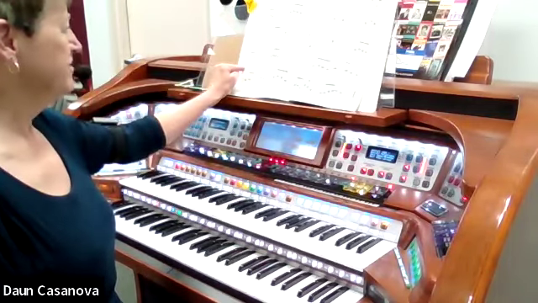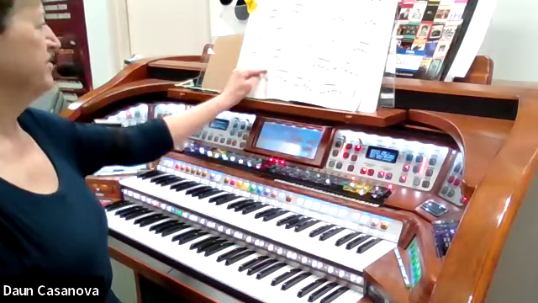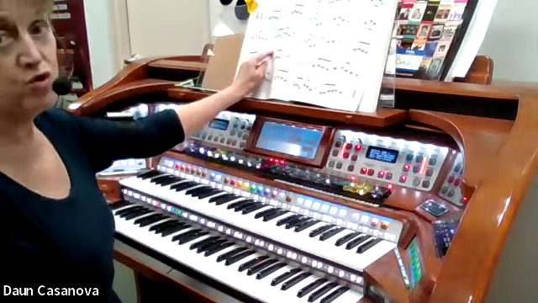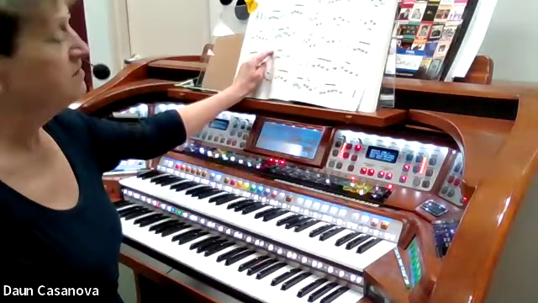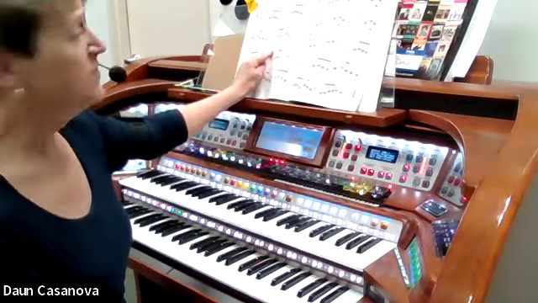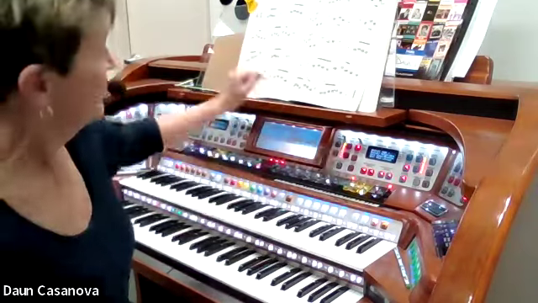Line 2, end of measure 2, right between "Dream a Little Dream of Me" and "Say Nighty Night." Right there, you want to go to A2. I'm sorry, you're correct. Did I say line 2? No, okay, it's line 3. I'm sorry, it's every 8 measures.